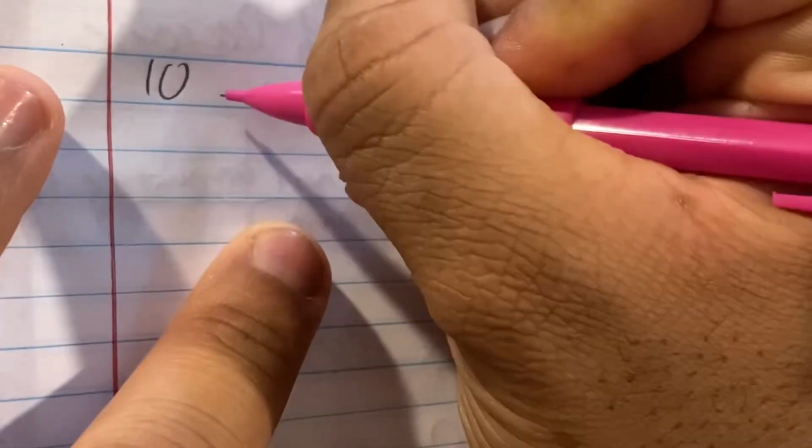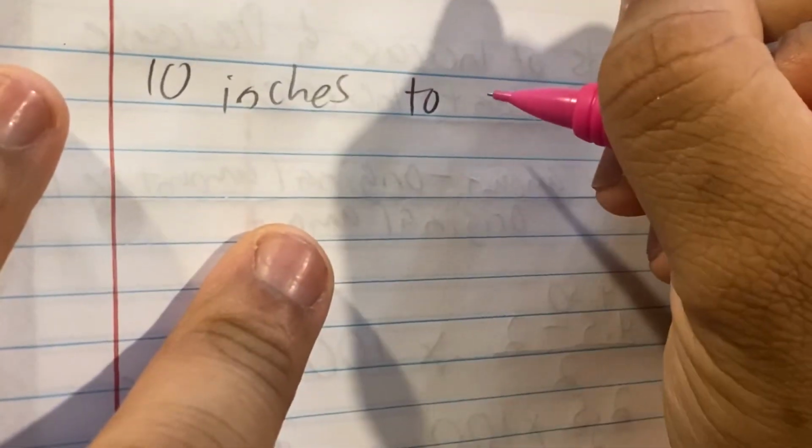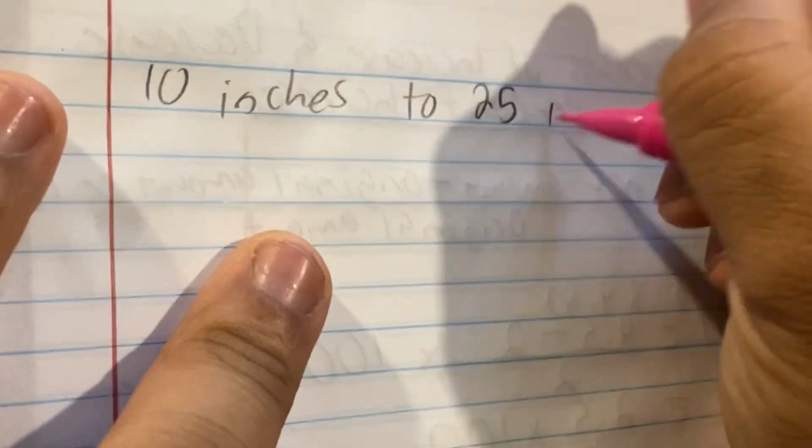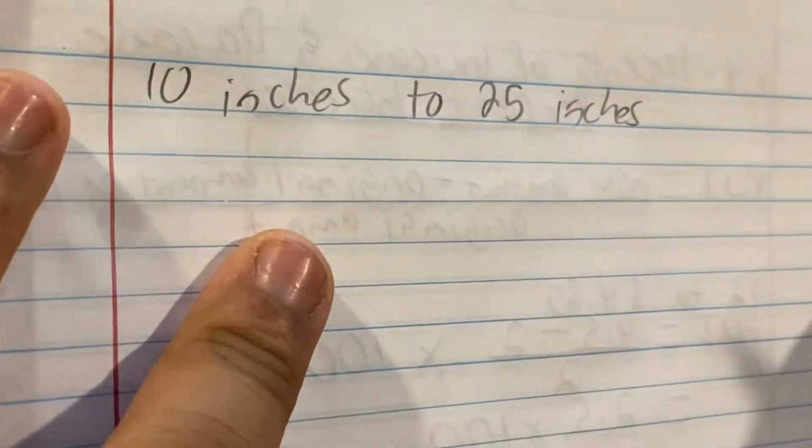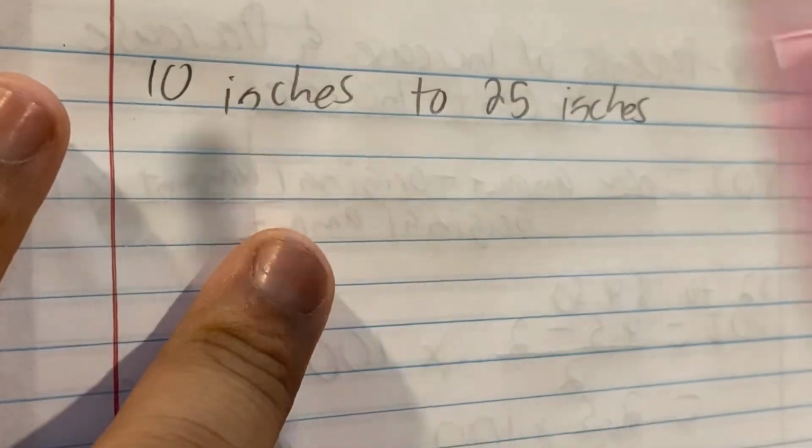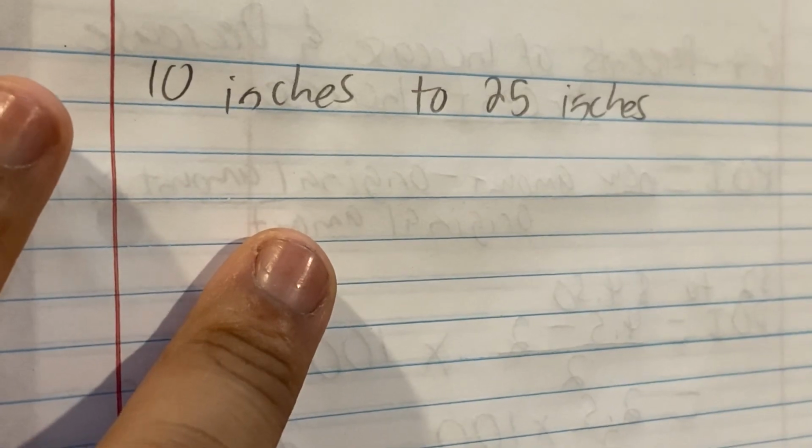Okay, so for this next example, I want you to do it all by yourself. And it's going to be a pretty easy one. So let's say your mom, she started using like this new hair growth oil, and her hair went from 10 inches. It grew from 10 inches to 25 inches in like 3 months. Let's try to find what the percent increase in her hair growth is.